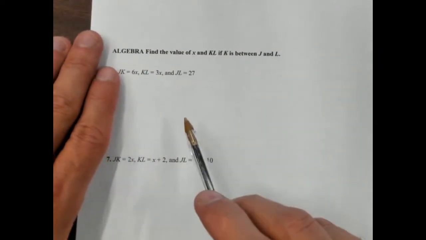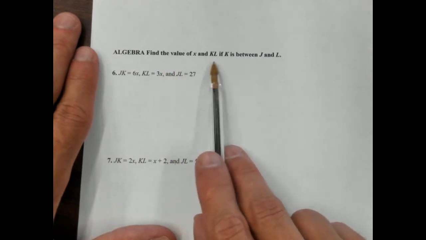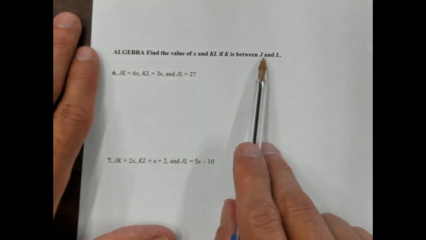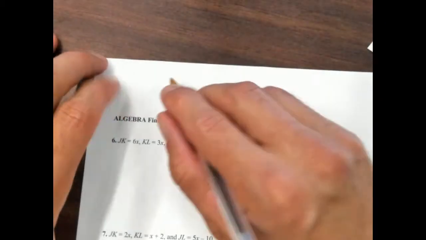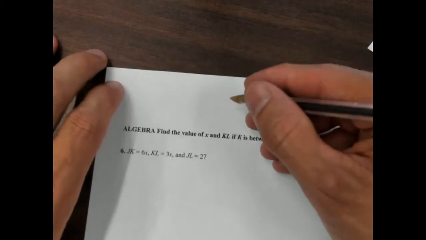It's a little better. Okay, so find the value of x and KL if K is between J and L. So we know K is between J and L. I'm going to draw this.